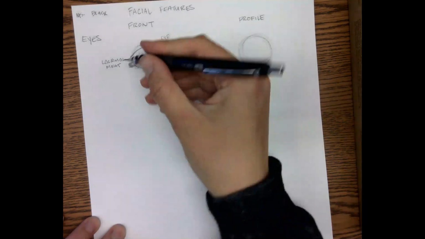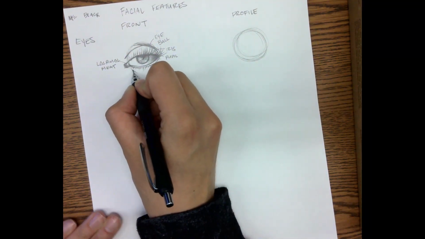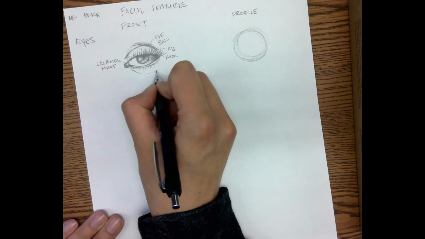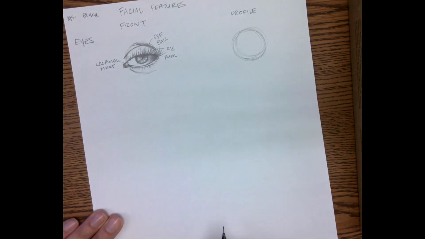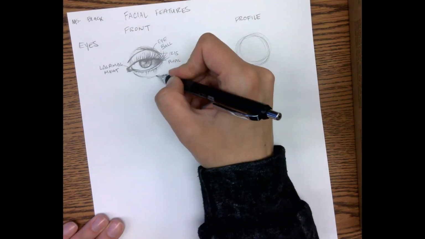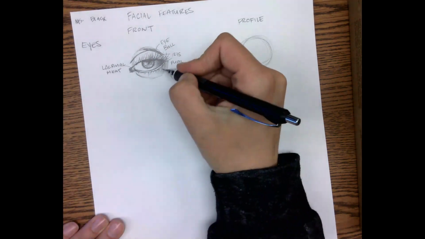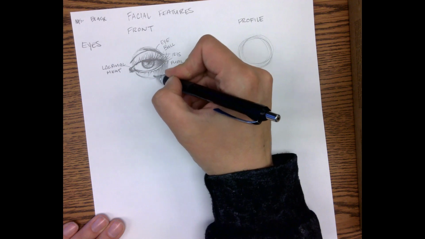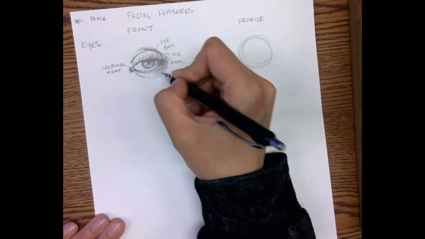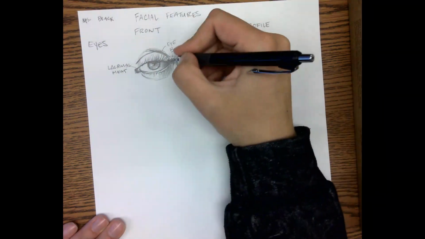Okay, same thing kind of happens below the eye. You still see that bone structure, and then you'd shade that also according to your light source. So if my light's coming from over here, it's going to be darker over here because this is rounded, like so. And then on the top as well.